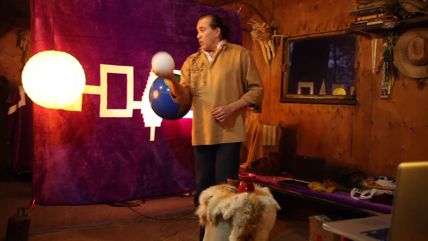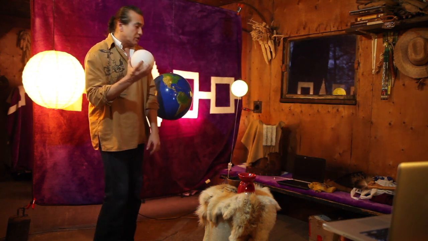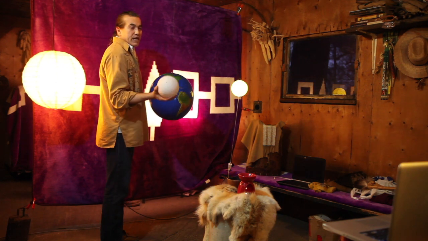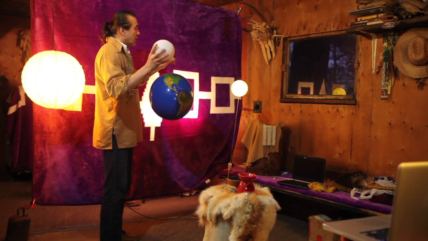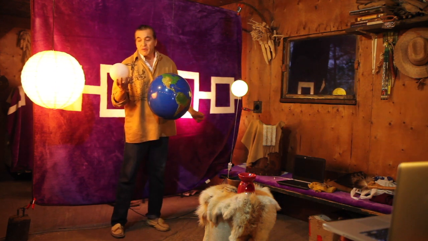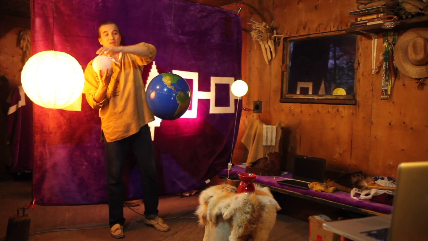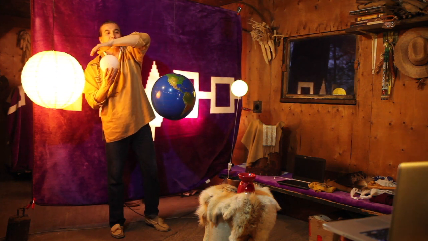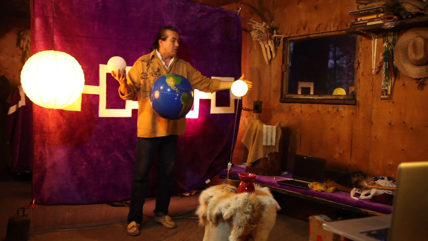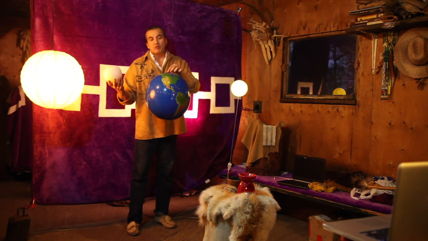So when our grandmother moon is here and she's sweating, her pores are open because she's so hot. Because the distance from the far side of our grandmother moon when she's in new moon to the far side when she's in full moon is approximately 800,000 kilometers.